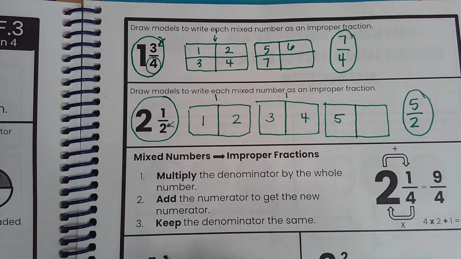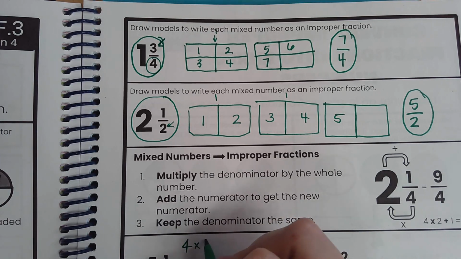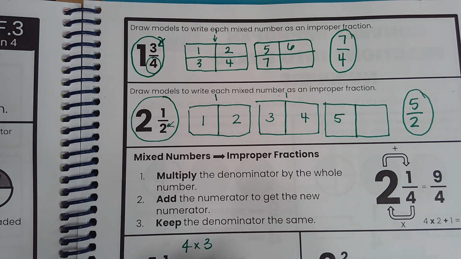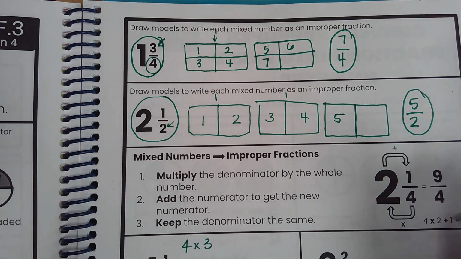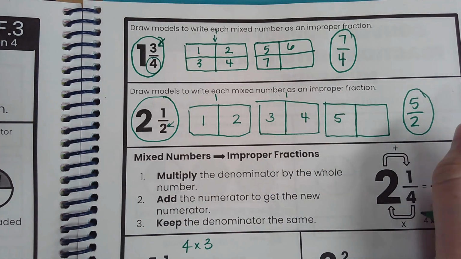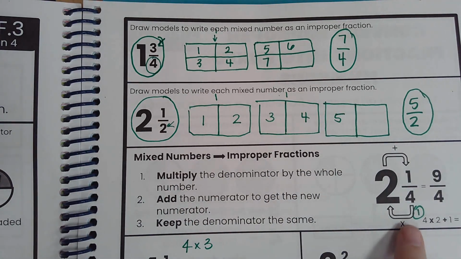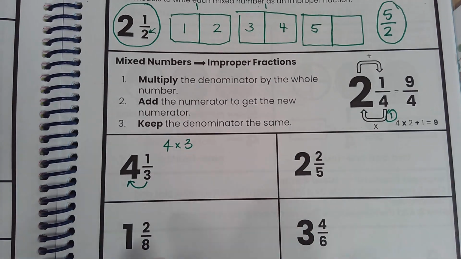All right, now we can also multiply the denominator by the whole number. So here we have 3. 4 times 3 is 12, okay? So we're multiplying. This is step 1 right here. You can put a 1 right here to label it, okay? Sorry, I didn't realize you couldn't see this.